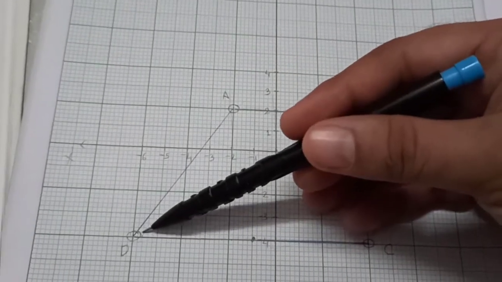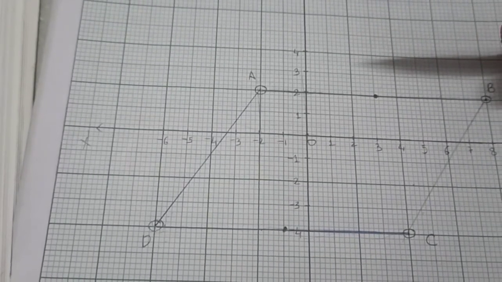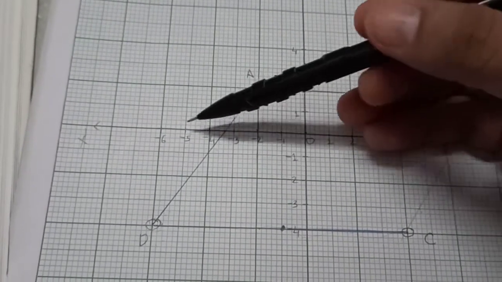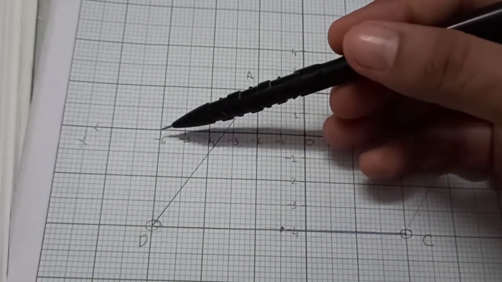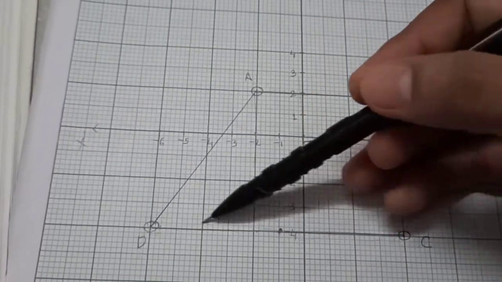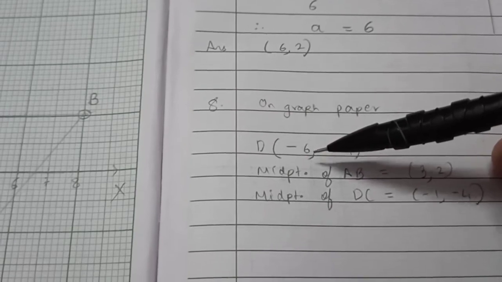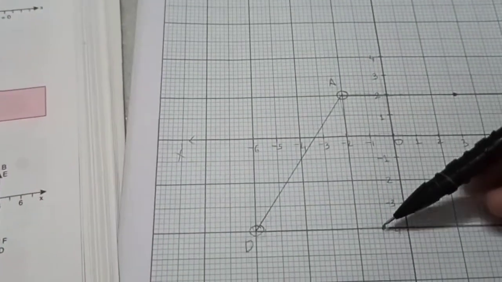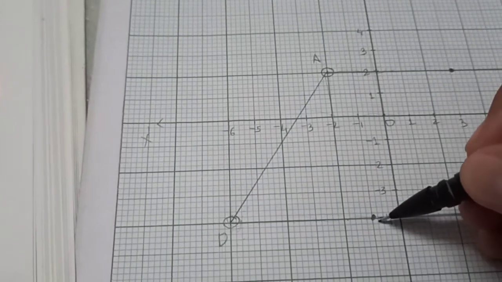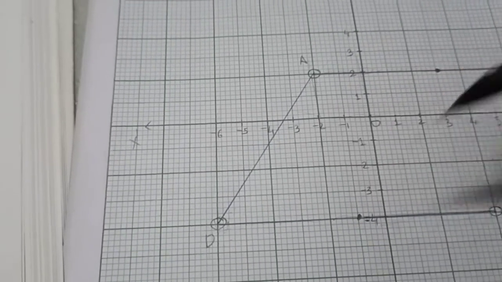And what is the coordinates of D? Come on, you figure it out and tell me. Well, it's -6, always x coordinate first, -6, comma 4. So those are the coordinates of D, -6. I'm sorry, -4. Yes, it's negative. I couldn't see the minus sign here. Minus. So -6, comma -4.